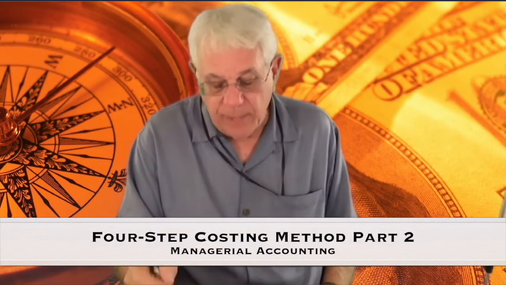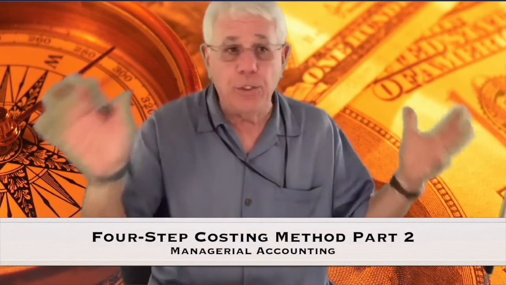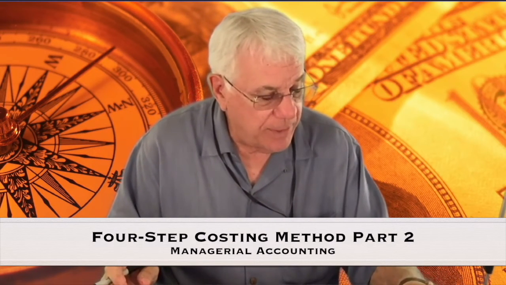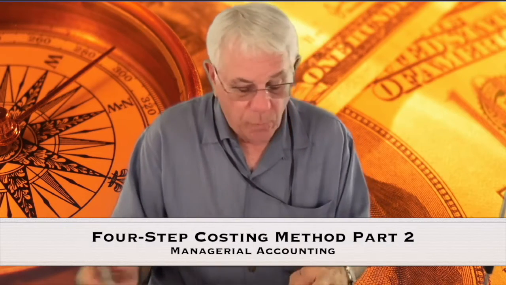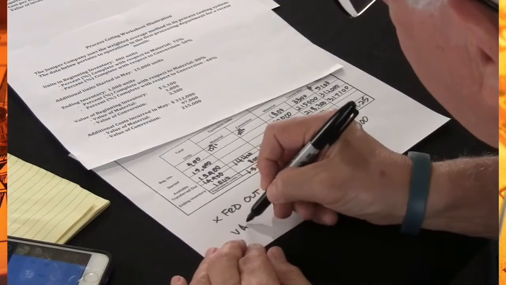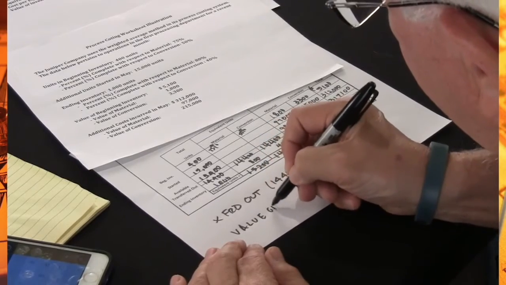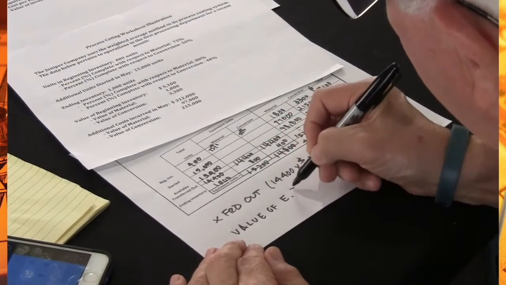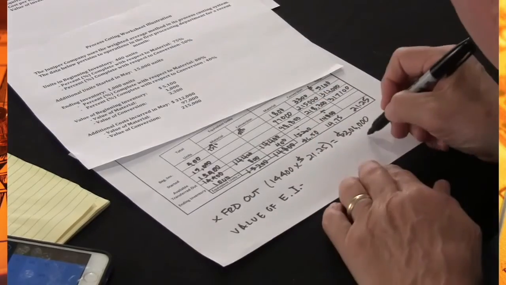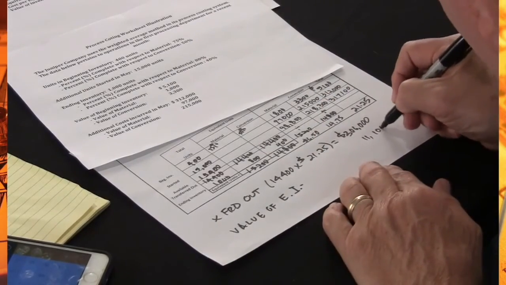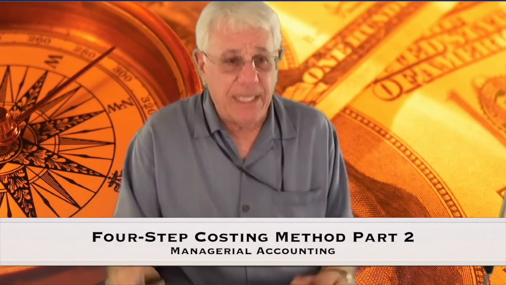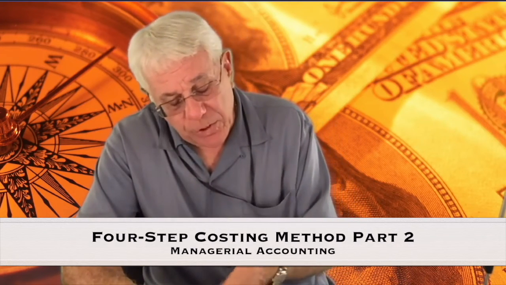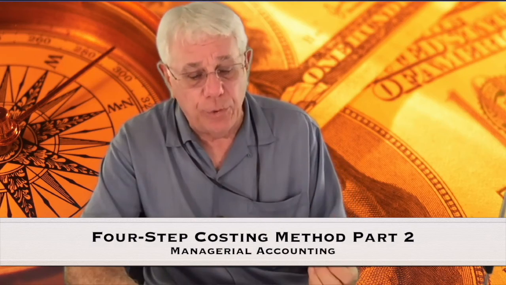We had 317,100 in total to play with. So if we subtract $306,000 from $317,100, we now know that the value of our ending inventory is $11,100. That's it. That's how I believe this worksheet is set up in a way that just drives you to the right conclusion.